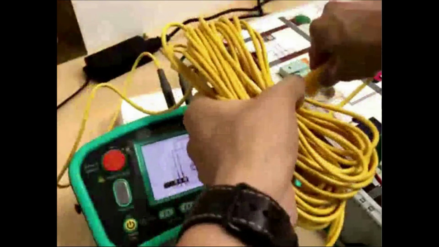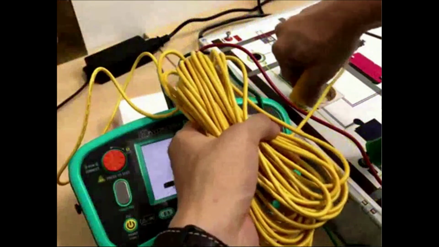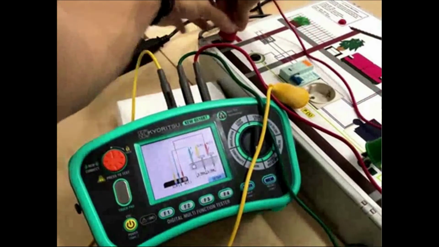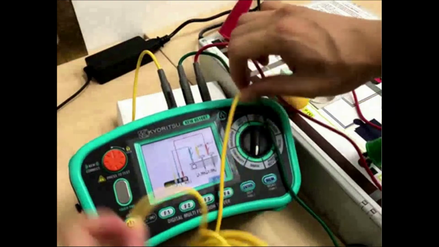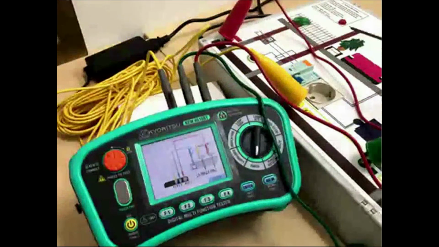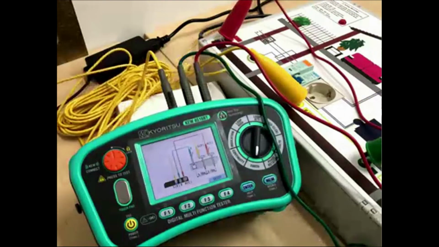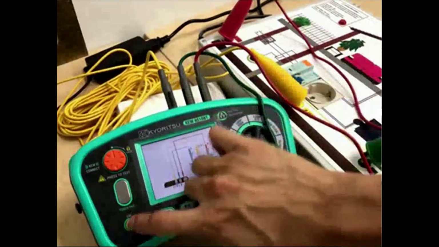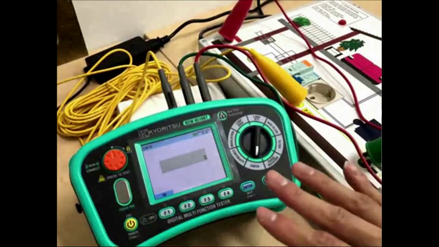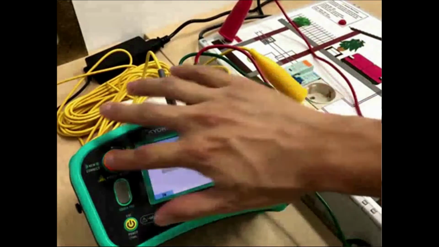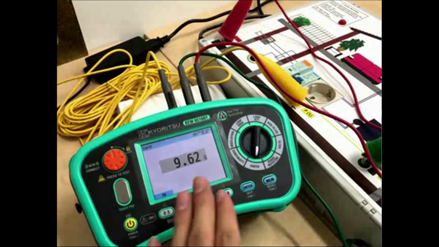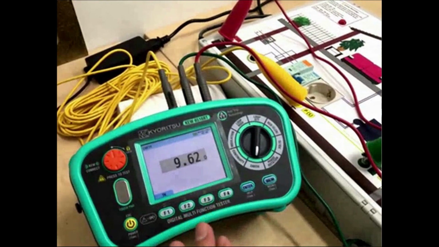So assume this is 5 meters apart. Assume this is my building, my construction site. I want to test the earth. Now one step back. We want to measure the resistance with the 3-wire method. Then how do we measure? Press the start button. Then this is your resistance value, 9.62 ohm.